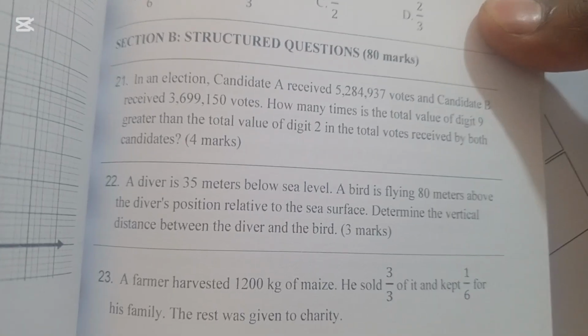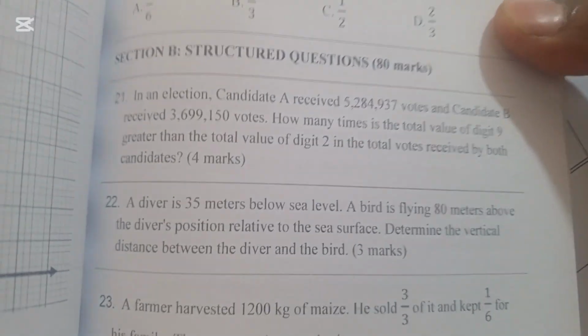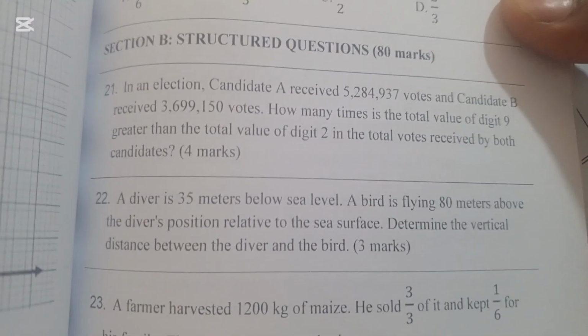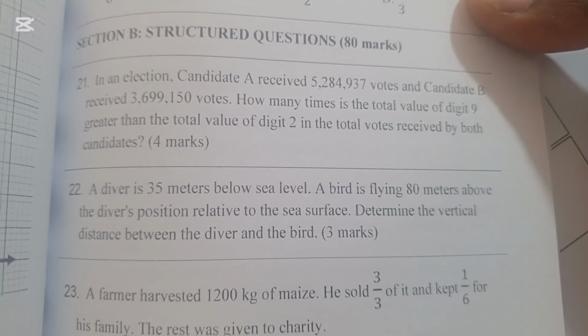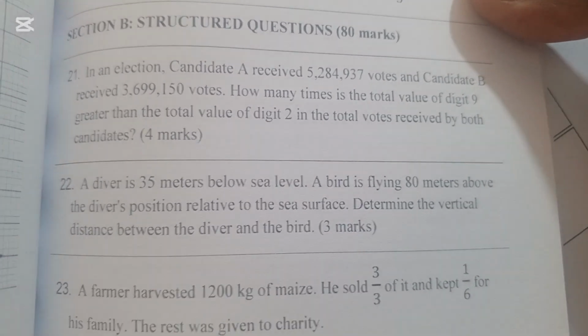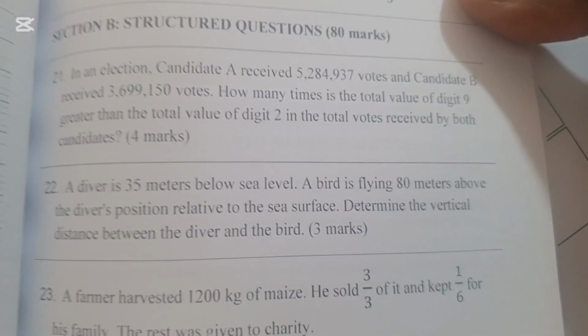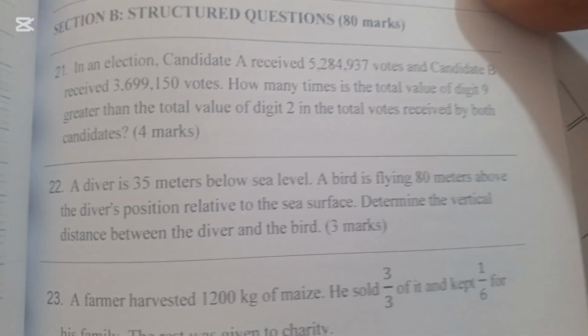Let us use the page which is easier. Page 31, question 22, it asks, a diver is 35 meters below sea level. A bird is flying 80 meters above the diver's position relative to the sea surface. Determine the vertical distance between the diver and the bird.